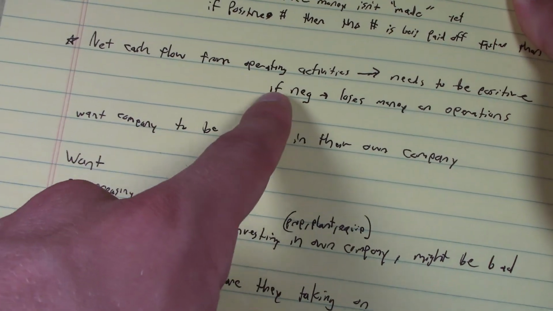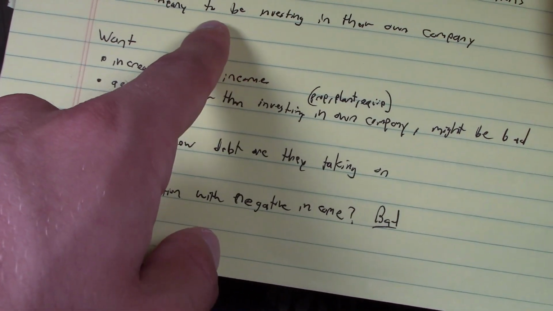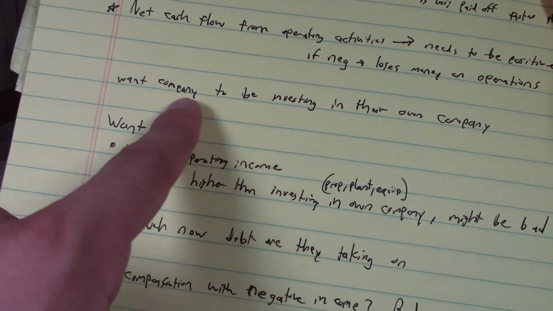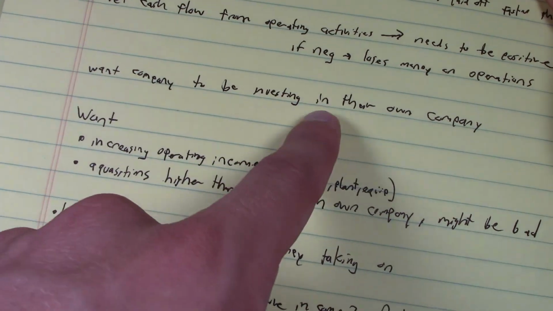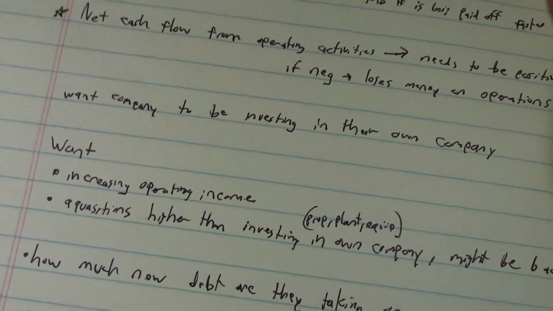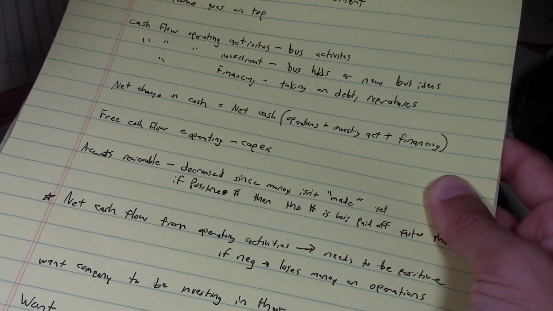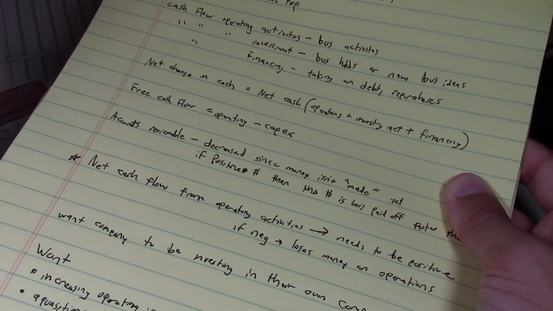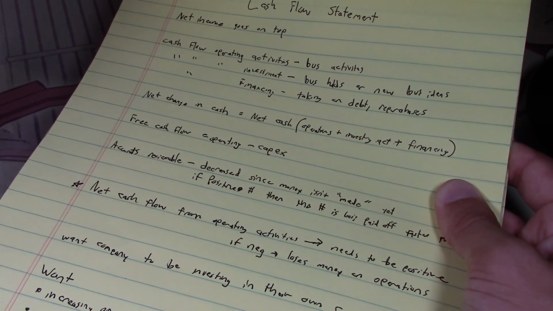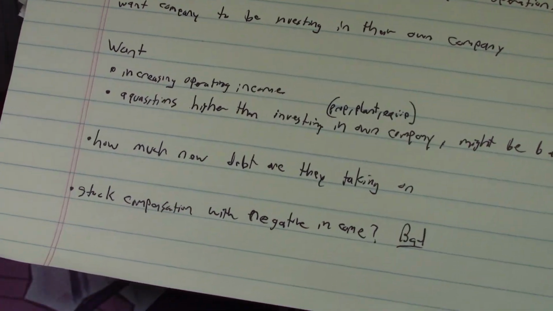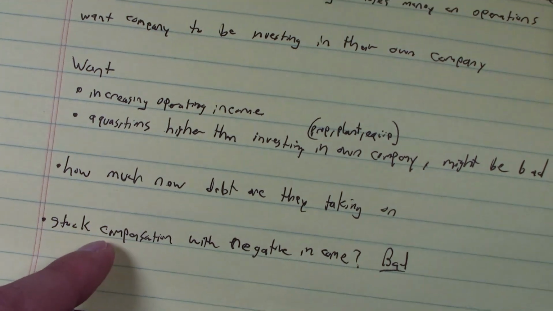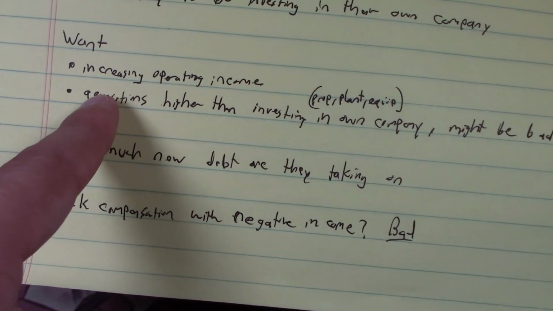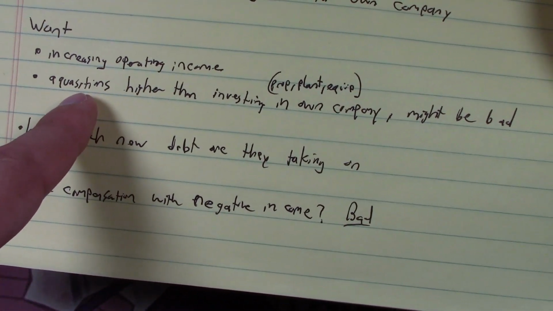Cash flow from operating activities. What we want is we want the company to be investing in their own company, not other companies. Just a quick example: I think Disney bought, let's say, $1 billion of DraftKings. Is that super important? I don't know, but rather than invest $1 billion back into their own company, that happened maybe a few months or a year ago. I don't know. We want increasing operating income.